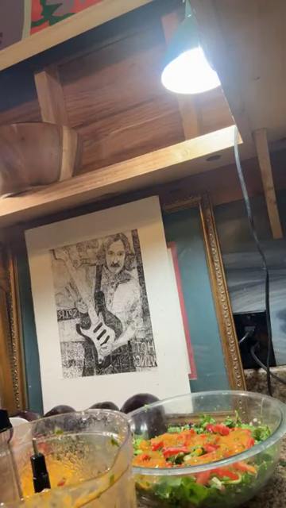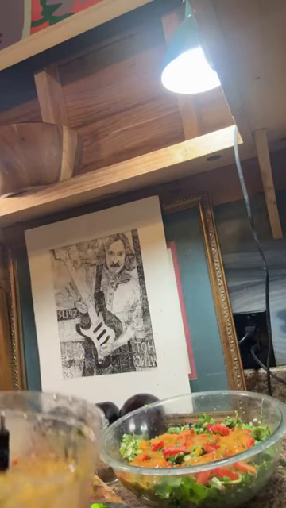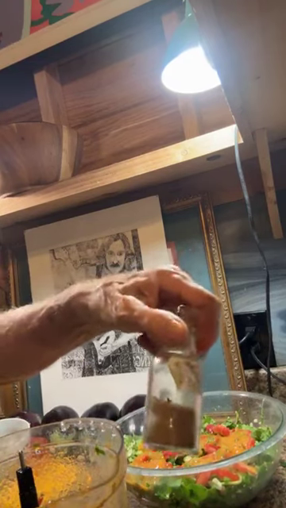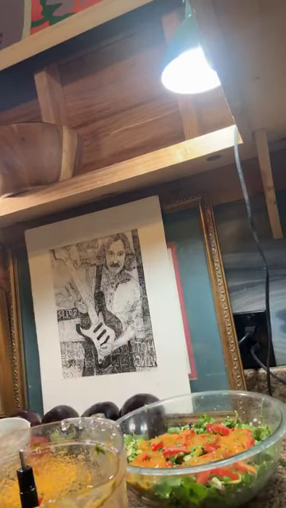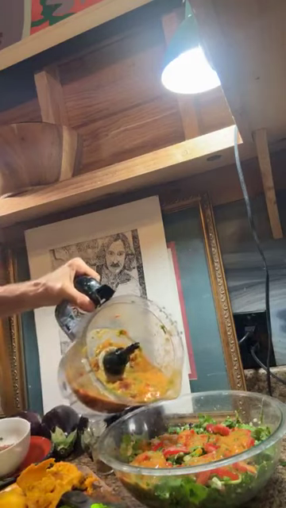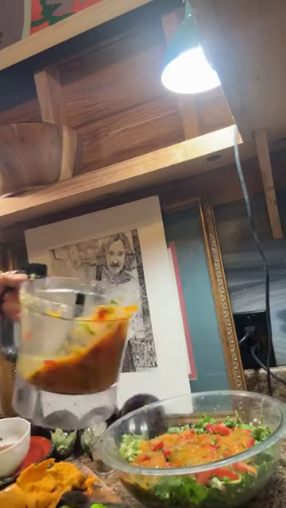Oh my God. One thing I forgot to put in is coriander, but that's okay. It's so good without it. I'm not even going to bother. Jeez.